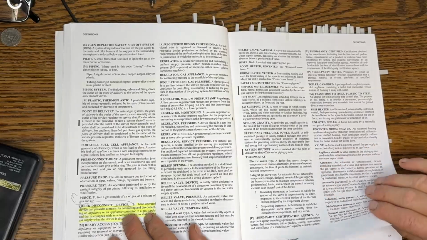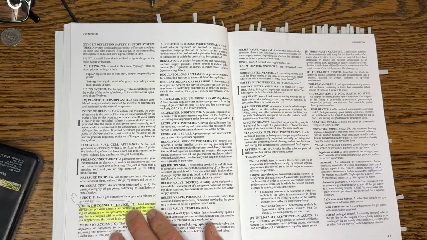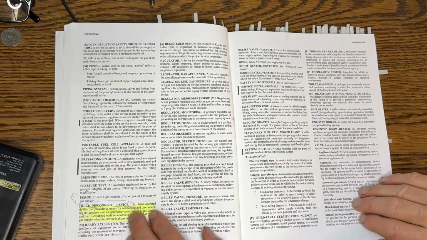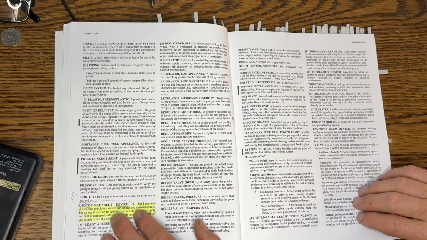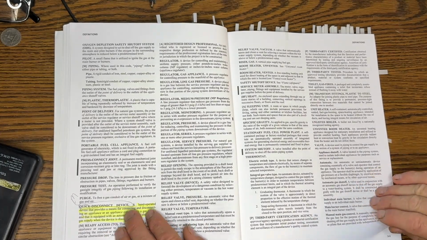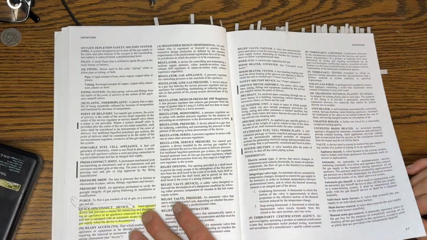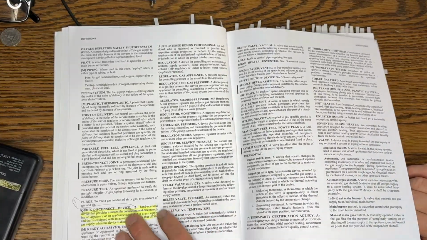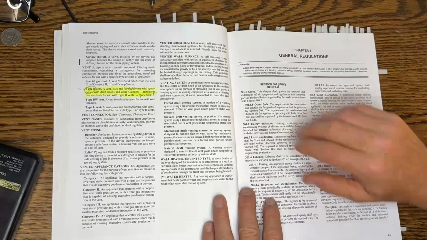Quick disconnect device. I know I touched upon this on the last video I did, IMC IFGC video, but it gives you some options in terms of relief for gas appliance, and a quick disconnect is one of those, so you have to know that definition.